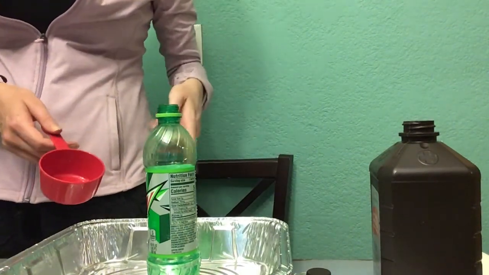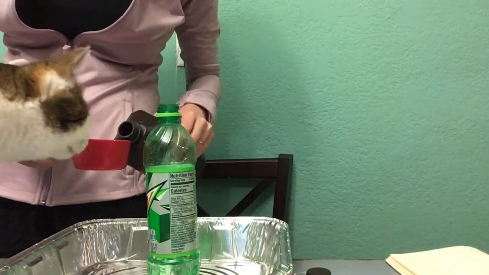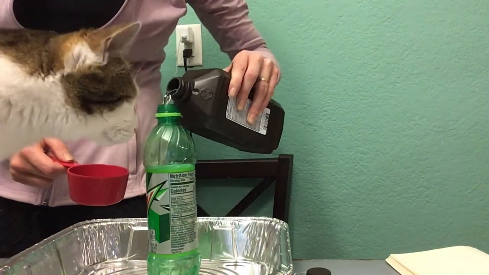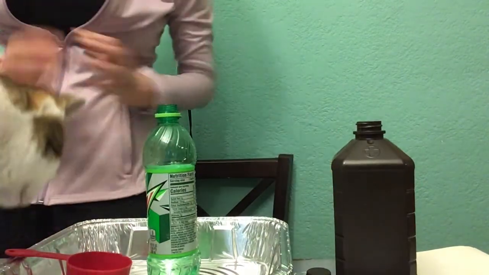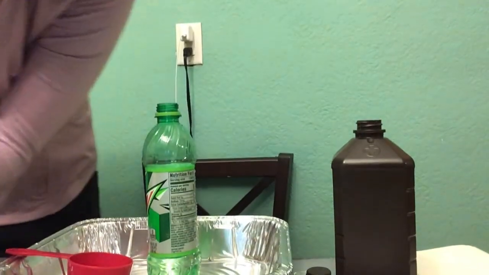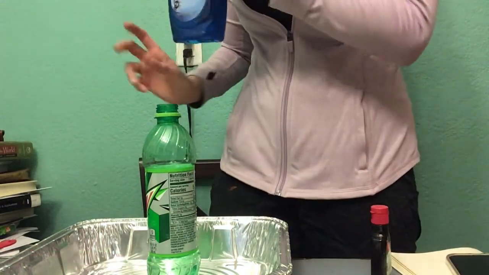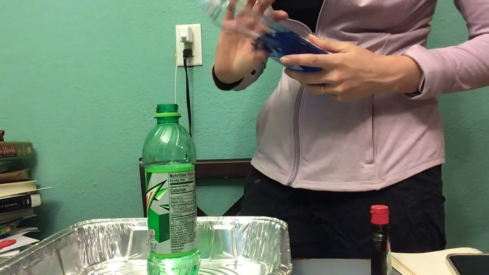In here, I just put in some hydrogen peroxide. I'm going to put a little bit more just to show you. Some of it kind of leaked out. There we go. Perfect. Let's get the cat out of the way. Another important science rule for you is no cats. Also, don't try this at home, it makes a big mess and it can also be slightly dangerous.